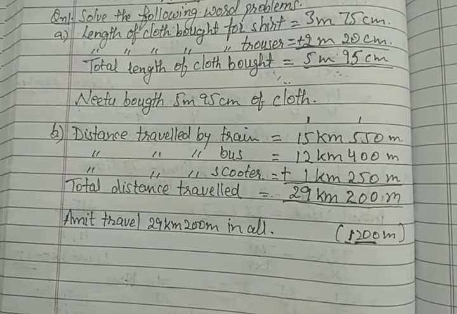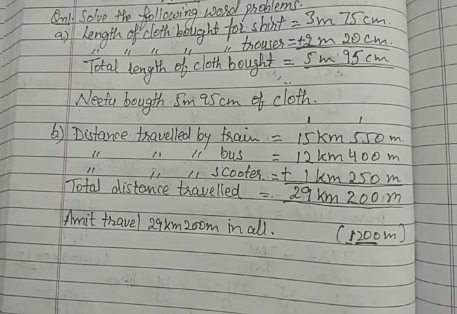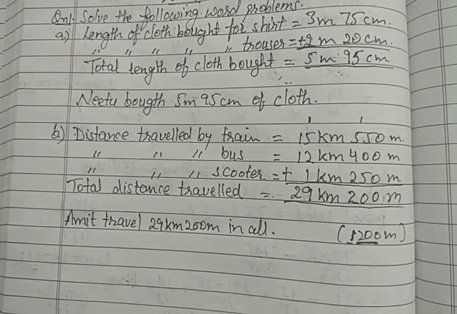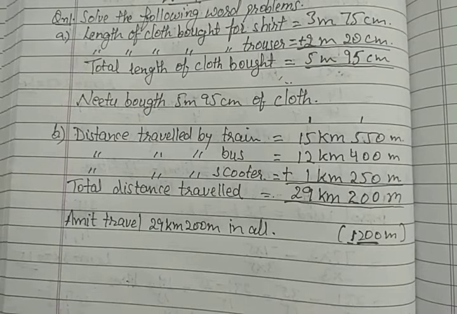So in this way you can solve the word problems. Now we have done 2 parts, 3 parts are left, C, D and E. Try to solve the remaining parts of this worksheet. In next video we will discuss those parts.